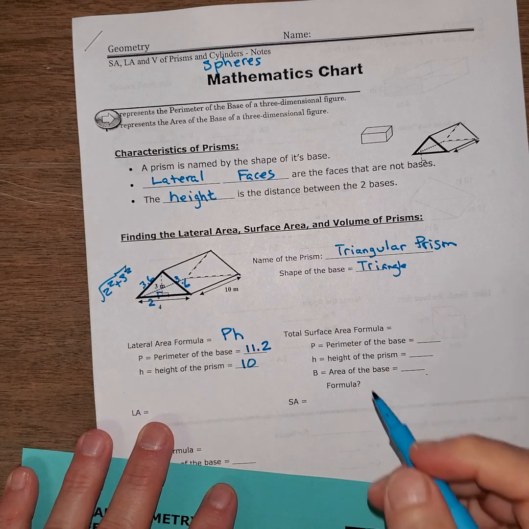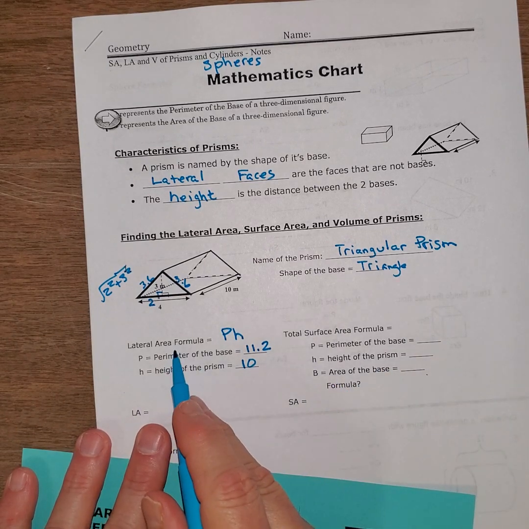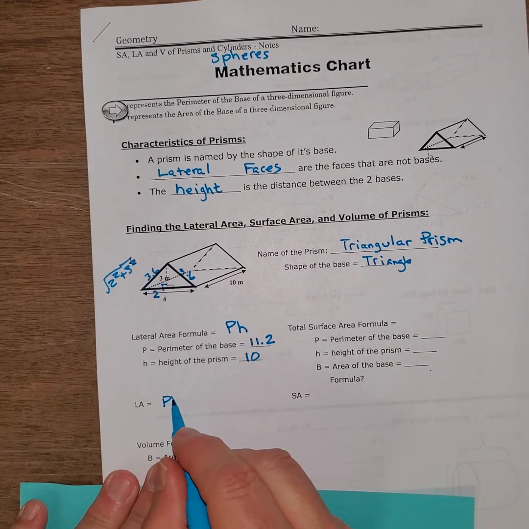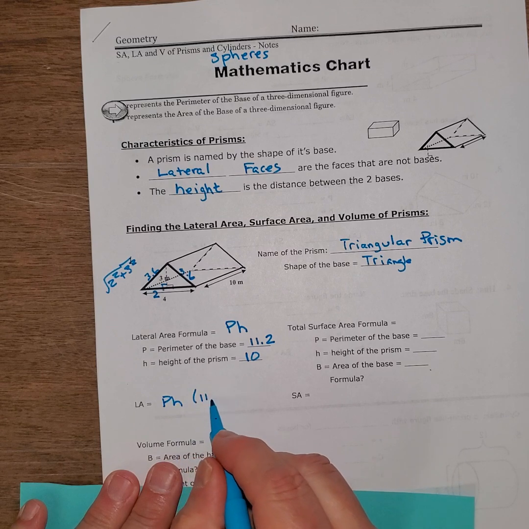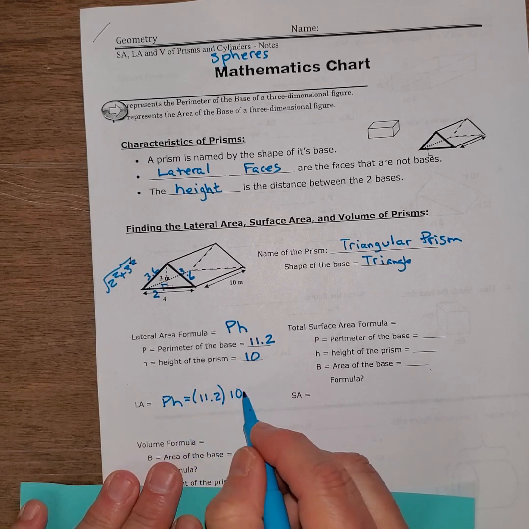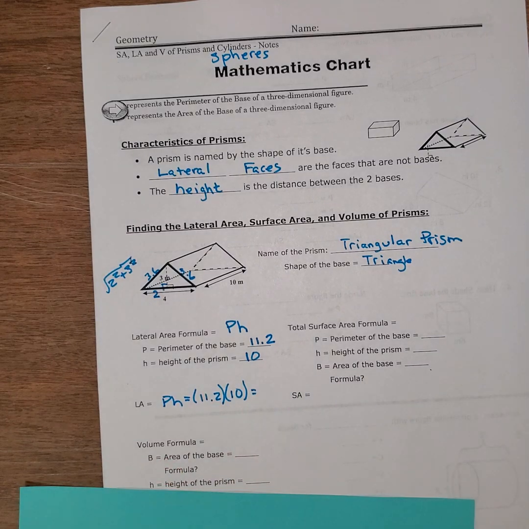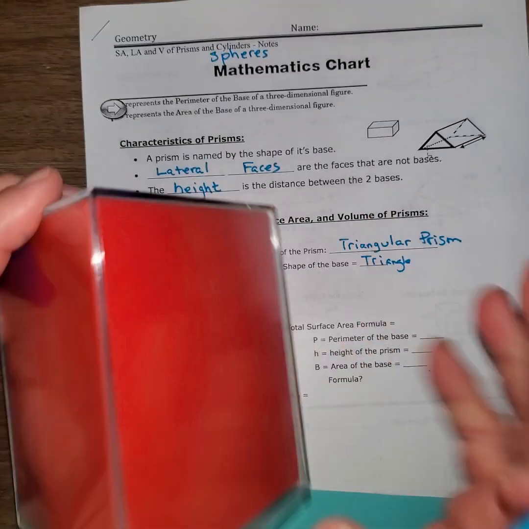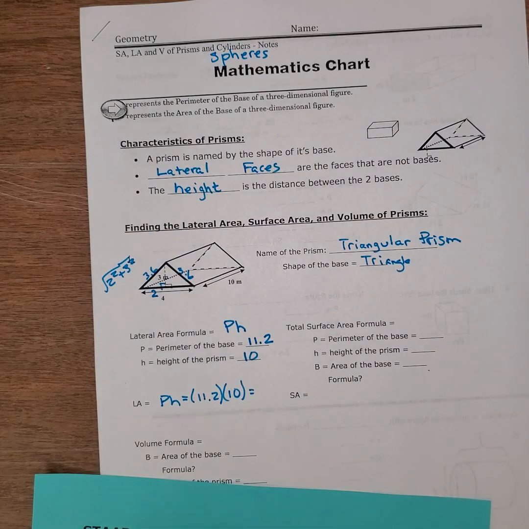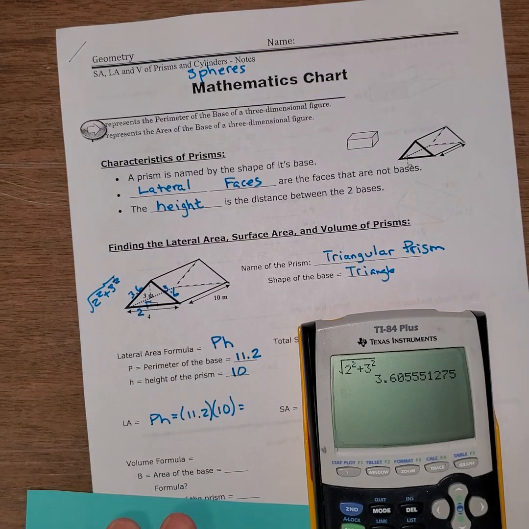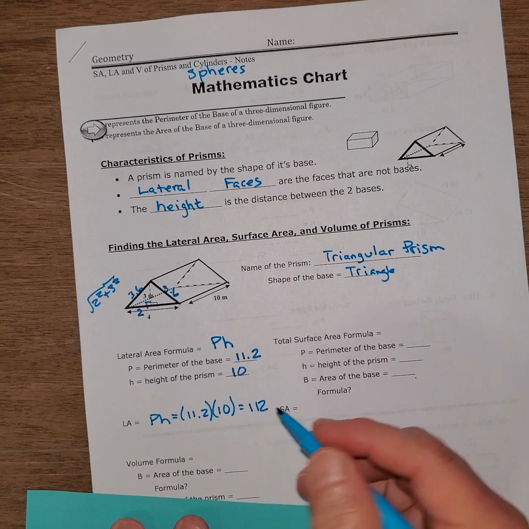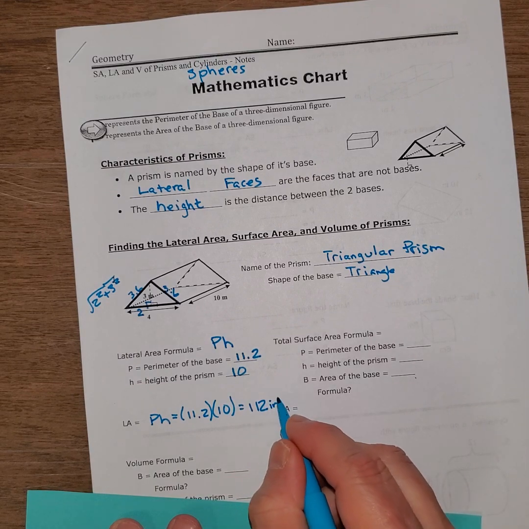Okay, so that gives us the lateral area formula, which we know as pH. So pH would be 11.2 times 10, and that would give us the lateral area, the three rectangles around the inside. These three guys, 1, 2, and 3. That would be the lateral area. With the calculator, 11.2 times 10 is 112. So that's the lateral surface area, in inches squared.